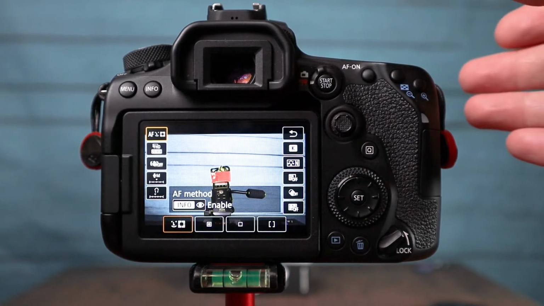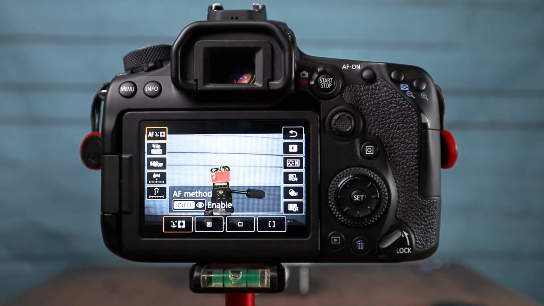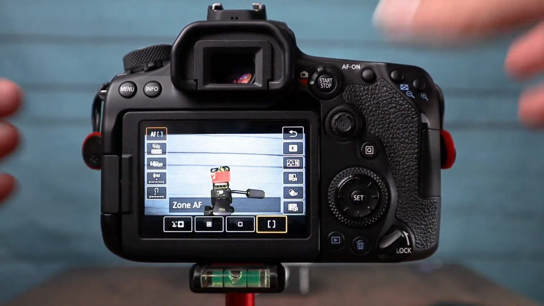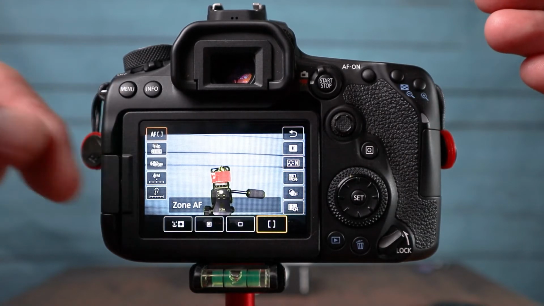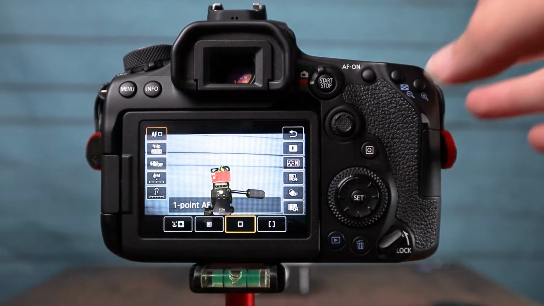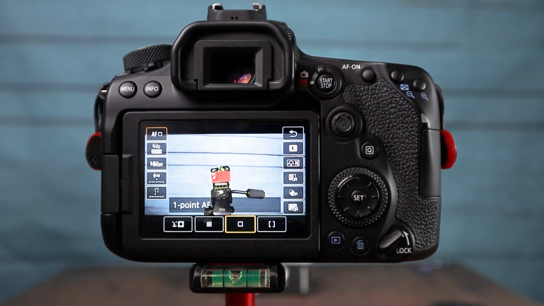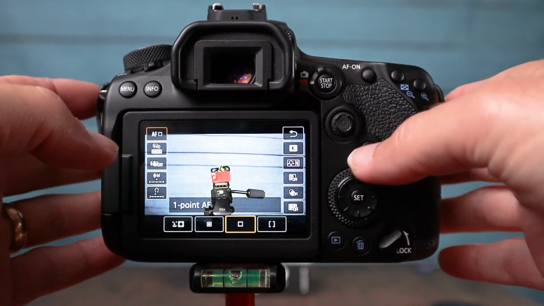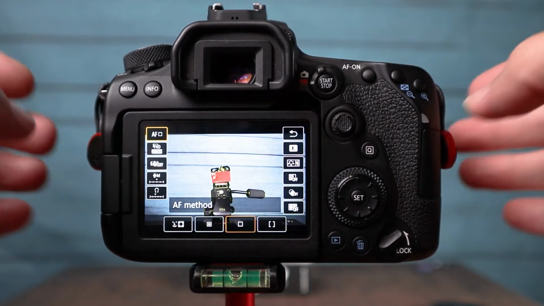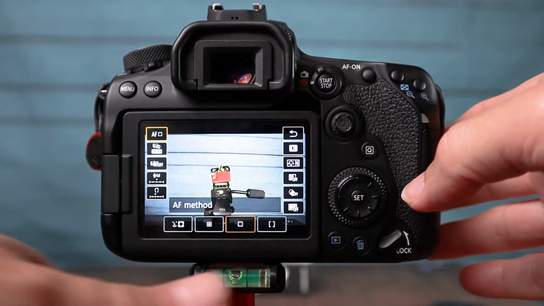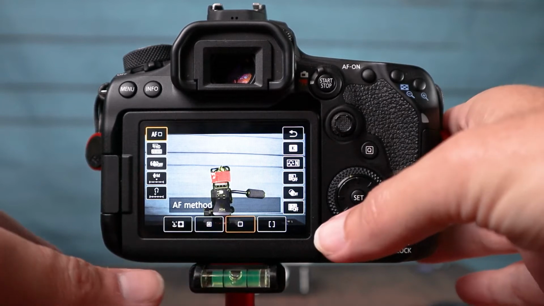Then if I was doing something that had a large body that took up the majority of my display, I might use zone autofocus. And if I wanted to really pinpoint something in my image, I might use 1-point autofocus. They're the ones I tend to stick to, and they seem to get me by in most situations. So how do you get to that again? You go in, press the Q button here, choose your autofocus up the top, and then choose which one you want down below.